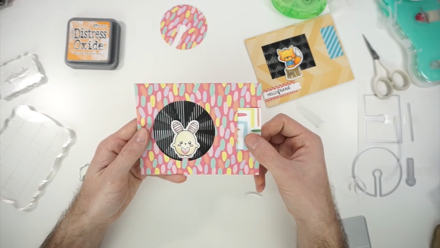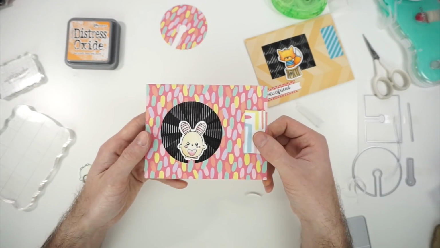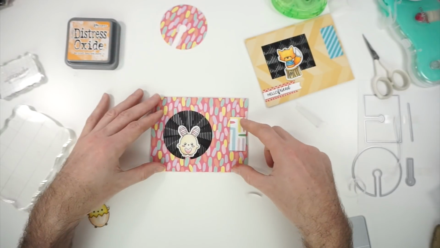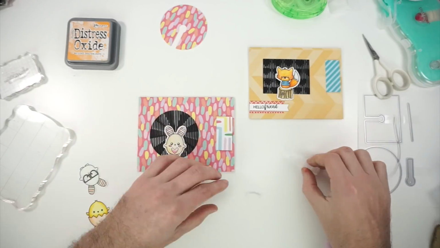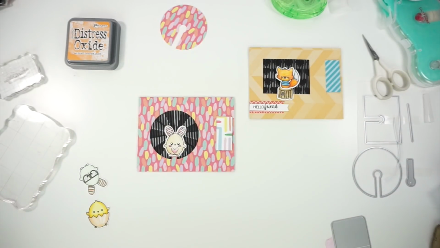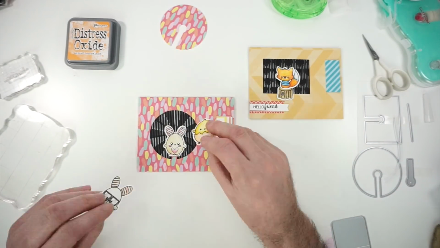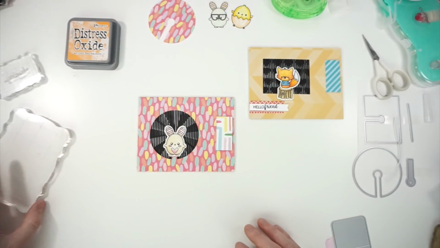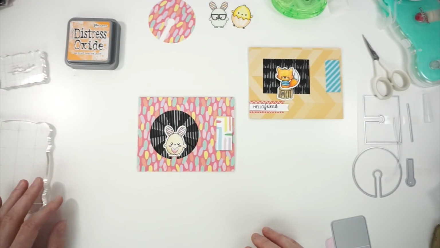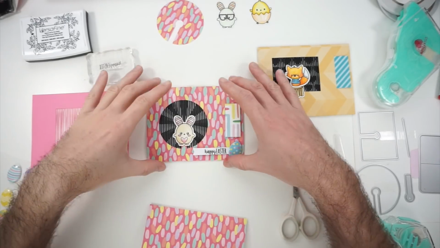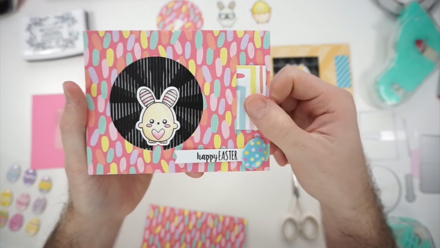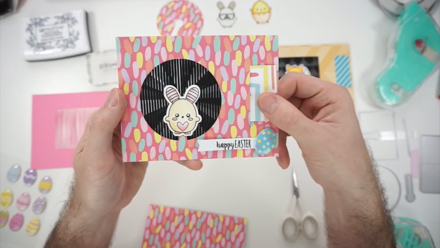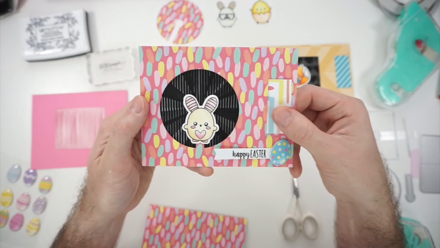And there you have it. That is the finished project for the circular window background. And I'll just show you what I did. I added one little embellishment using one of the sentiments from the stamp set, the Happy Easter. And I used a little Easter egg, kind of a 3D sticker that we had, and that is what I used to finish it off.